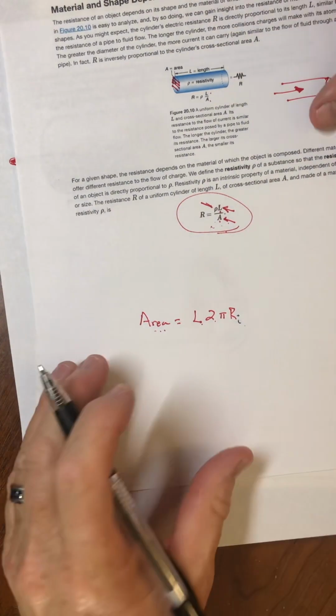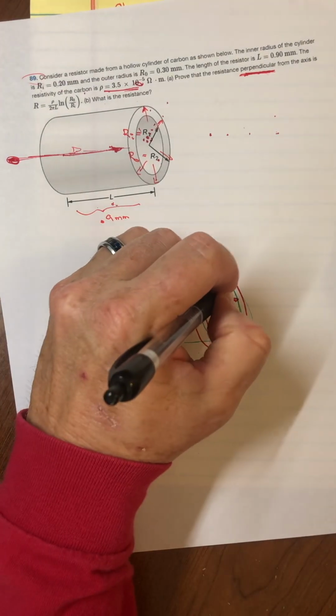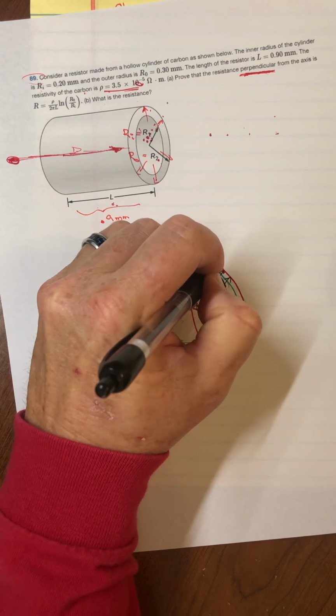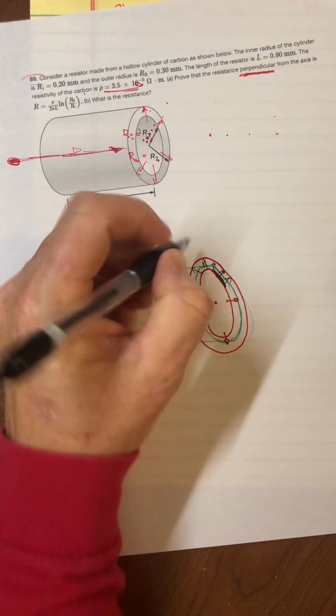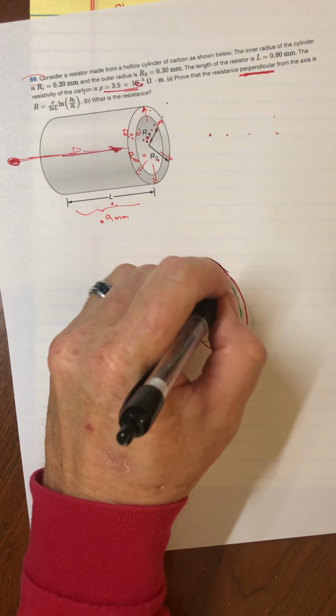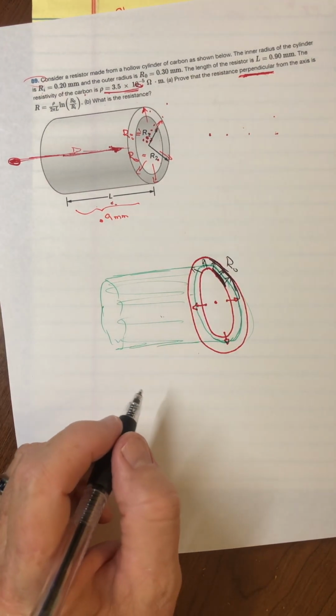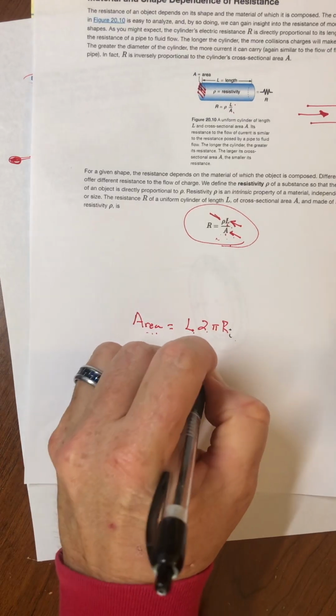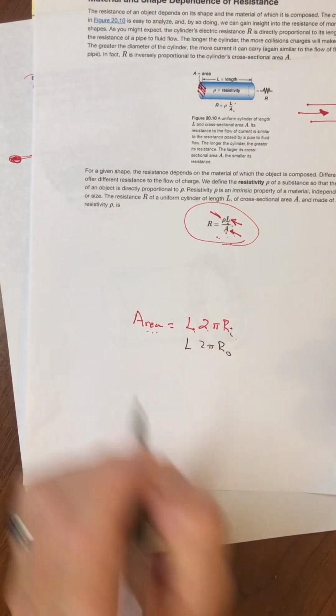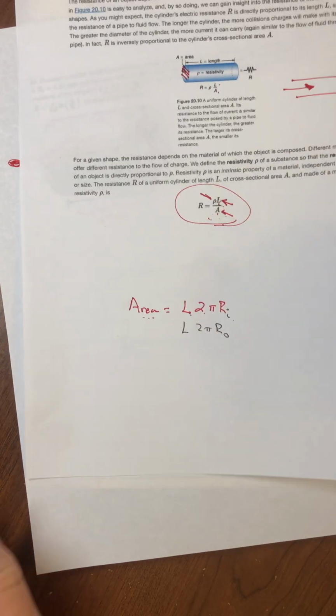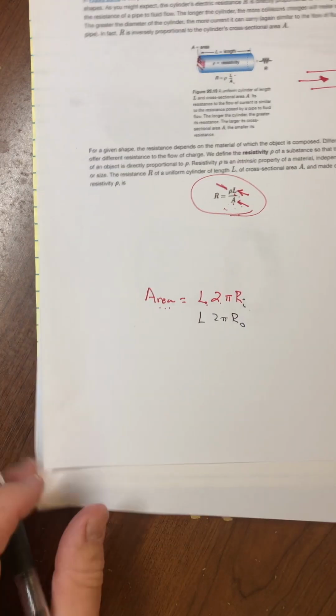But as it flows outward, that radius keeps getting bigger, and eventually it becomes our outer radius. And so eventually the area is going to become this. So the area is continuously changing as it flows outward.